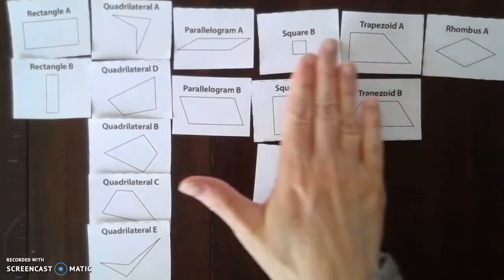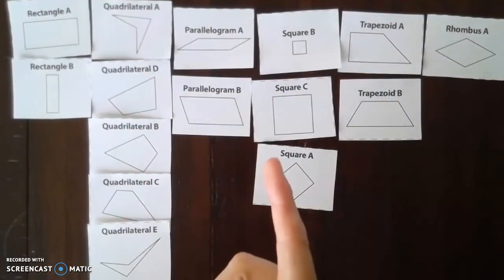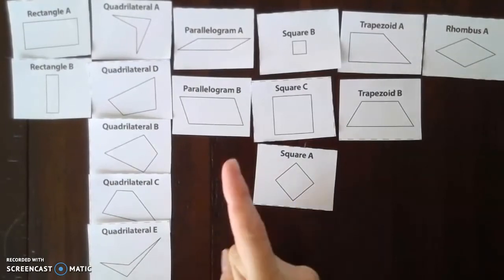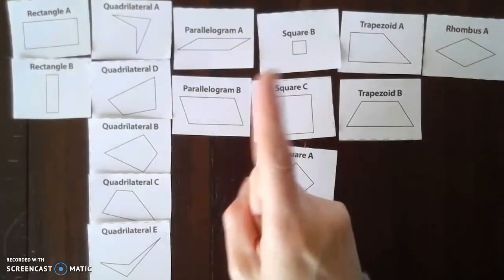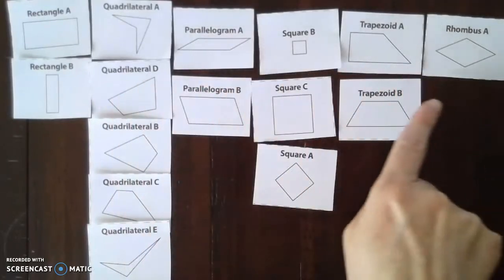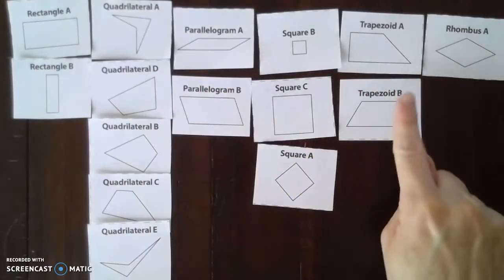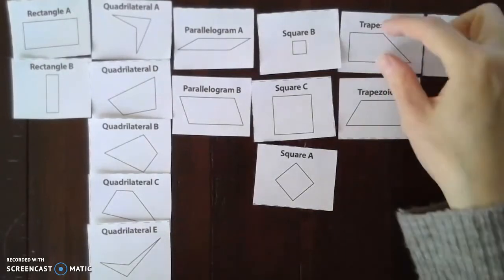So if I look at all of my shapes, almost all of my shapes have 2 pairs. But remember I just said there's only one shape that only has 1 pair. Anybody remember which one? Tell me to stop when you see it. It's the trapezoid. Trapezoids only have 1 pair.